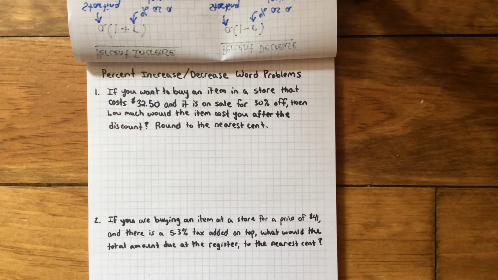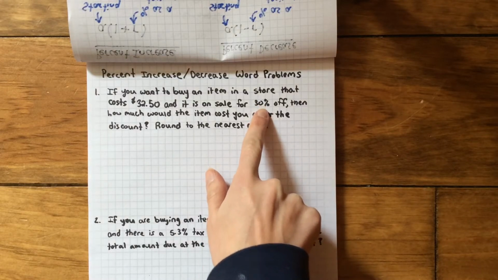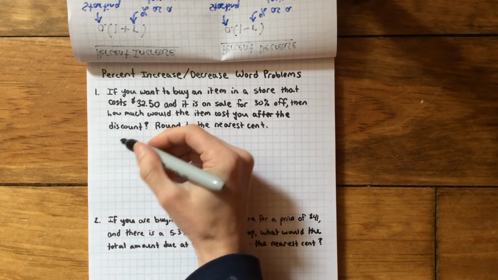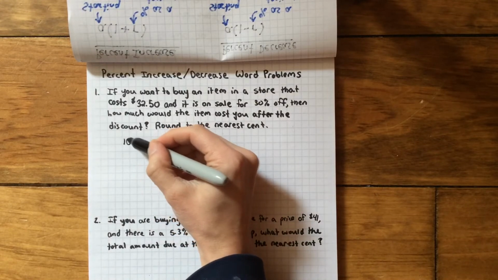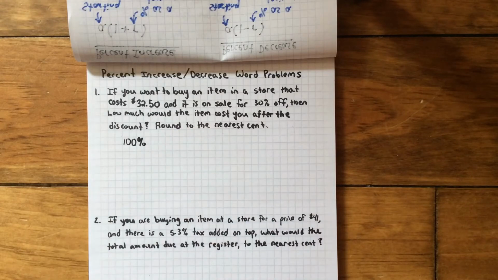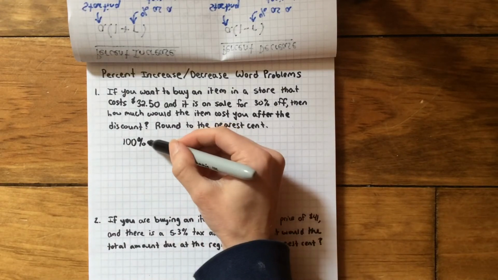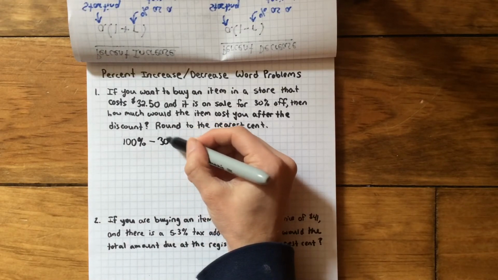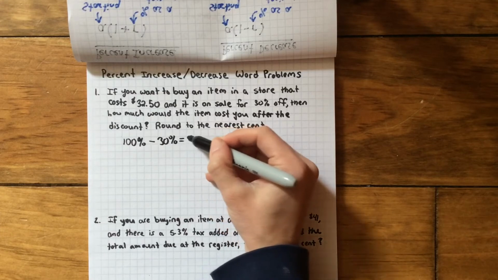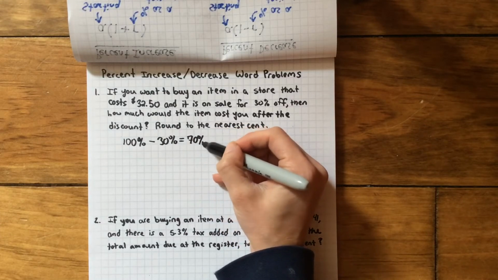If you want to buy an item at the store that costs $32.50 and it's on sale for 30% off, you have to figure out how much it'll cost after the discount. If it's 30% off, that means that originally you were going to pay 100% of the entire cost. But it's on sale for 30% off, which means you're only going to pay 70%.